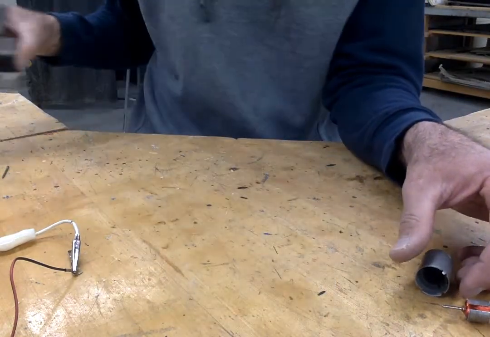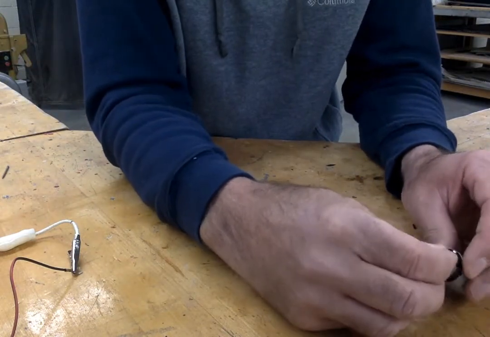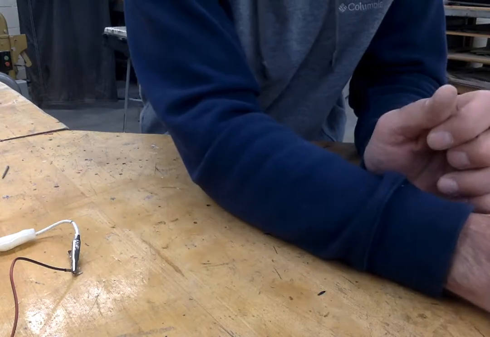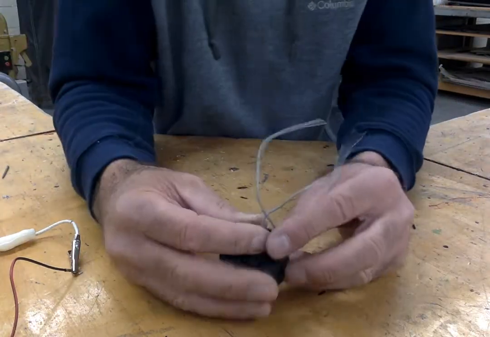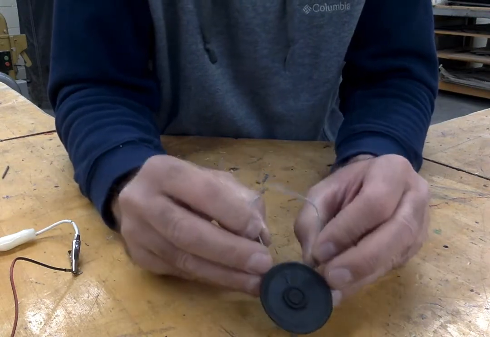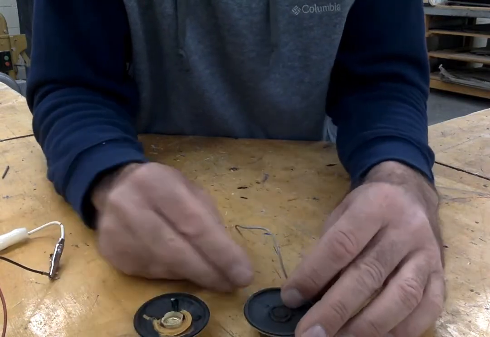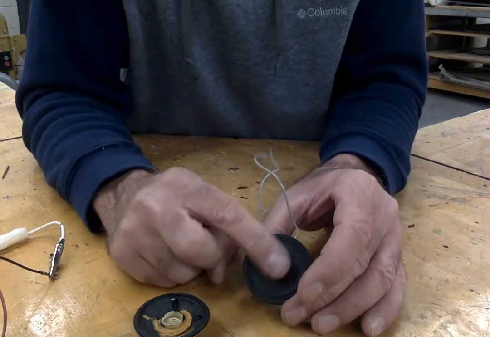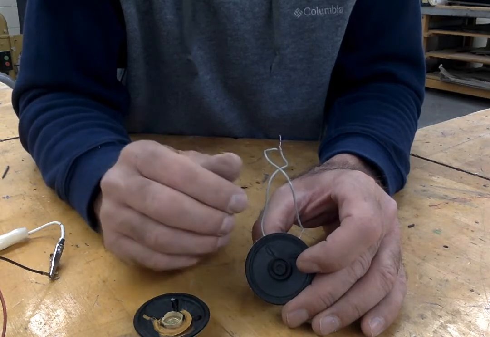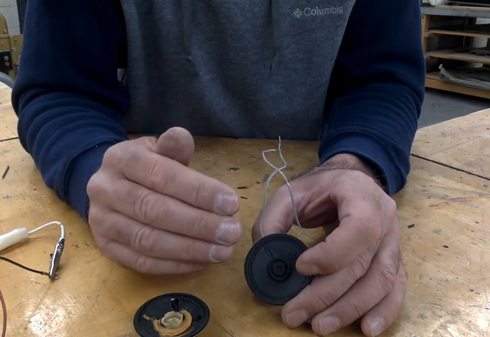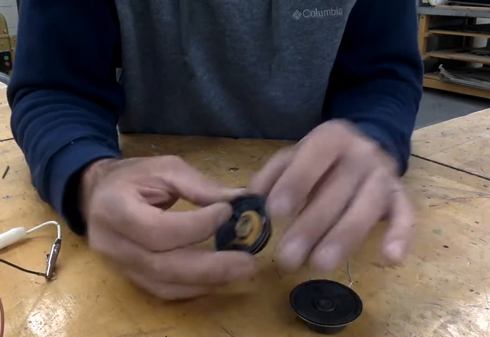All right, let's see what else we have here. Another thing we can do with electromagnets is we can actually make sound. I have a speaker here that's taken apart. It makes sound through this paper diaphragm. This diaphragm vibrates very quickly, and it interacts with the air and makes sound waves. And the way we get that little diaphragm to vibrate is through electromagnetism.